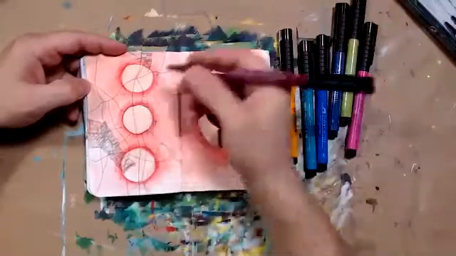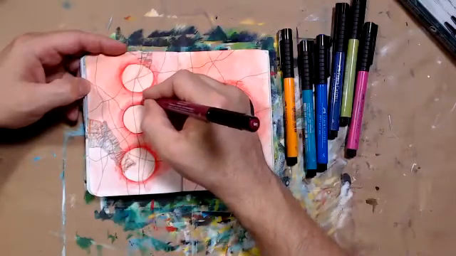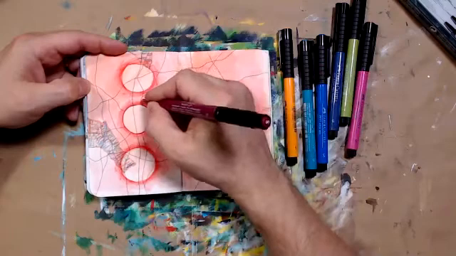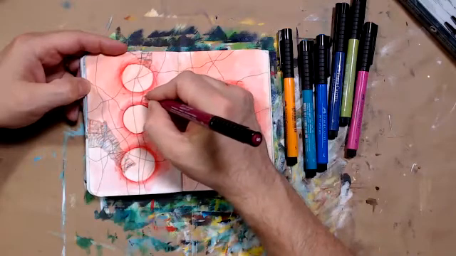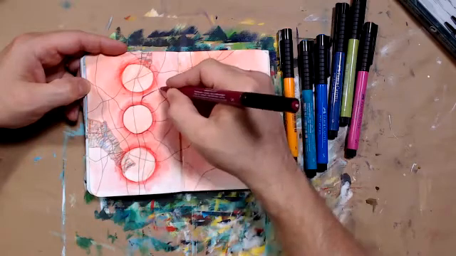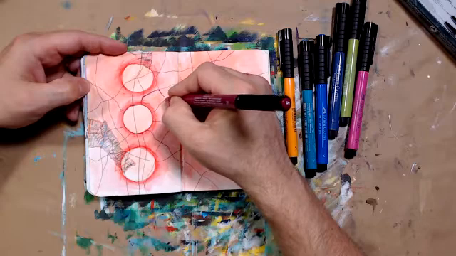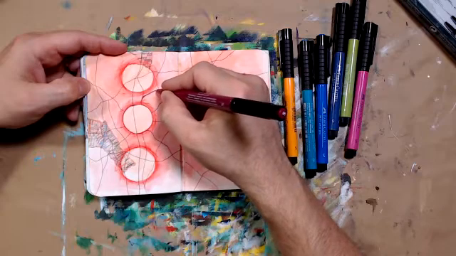So then what I do is I start to thicken the lines. And the idea is that there's no sharp corners. So I round off all of the corners. Like right here where things crisscross, I round that over. Then I come over here and I round that over.